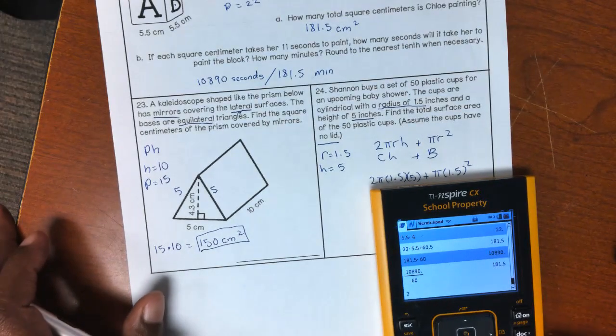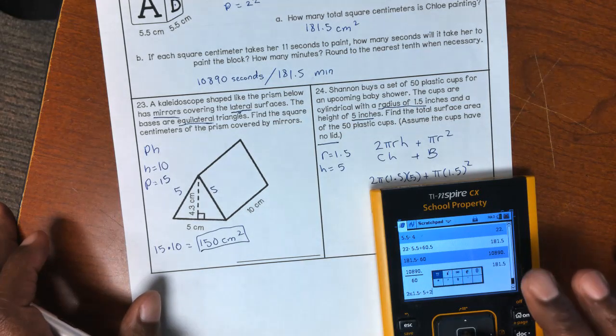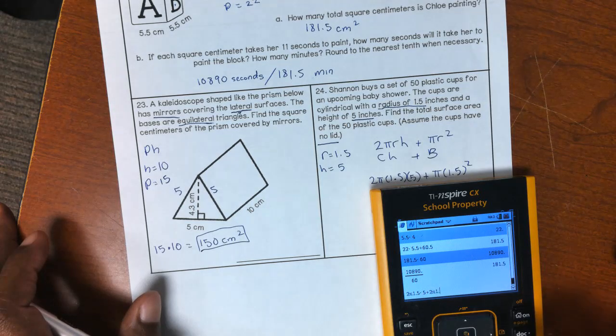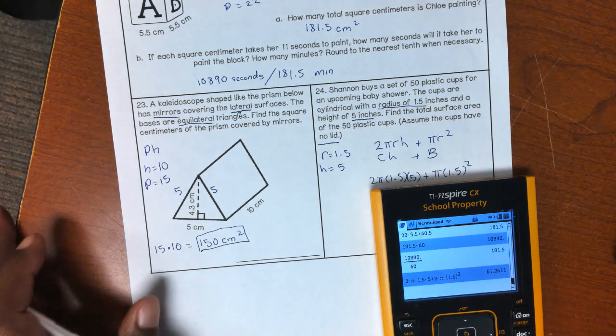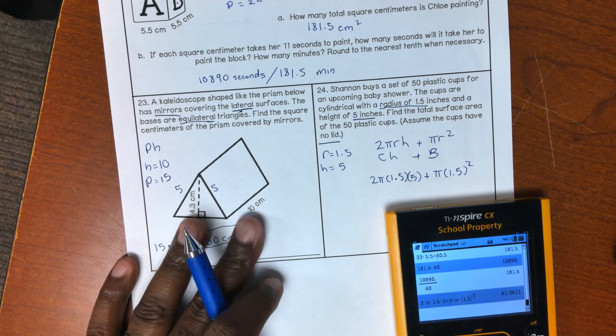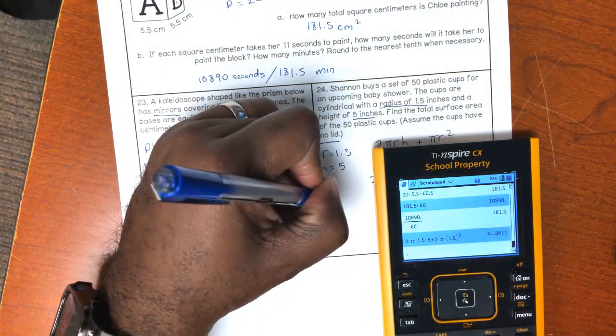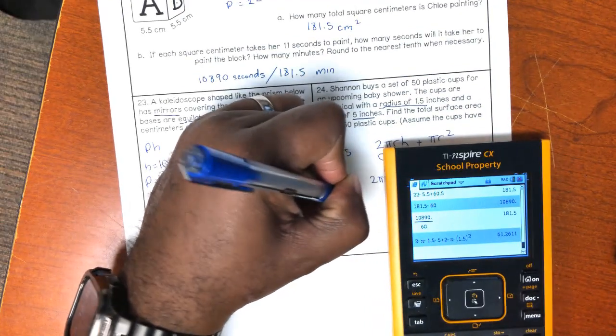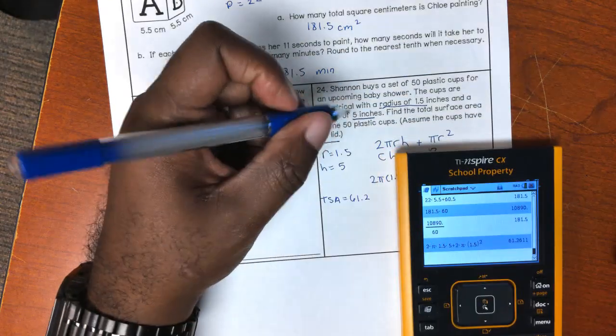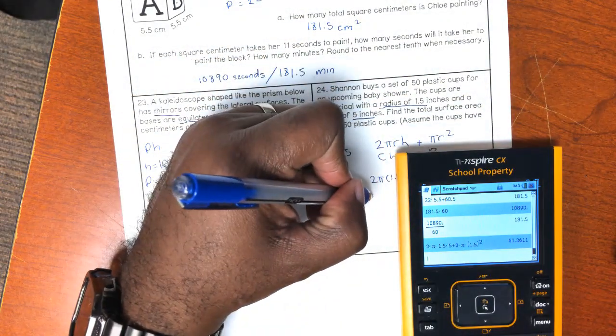That's 2 pi 1.5 times 5 plus pi 1.5 squared. So our total surface area of the cup is going to be 61.26.